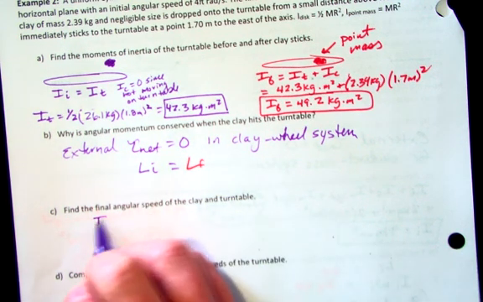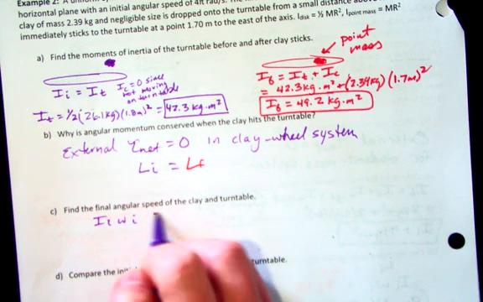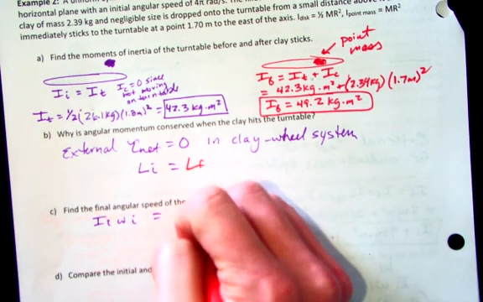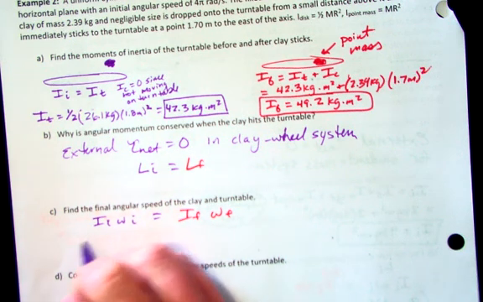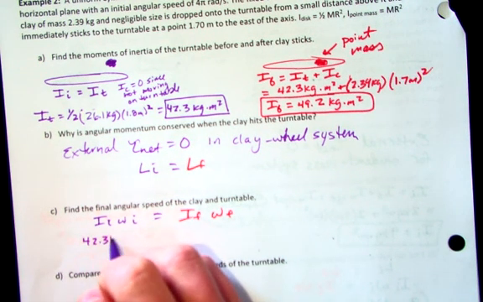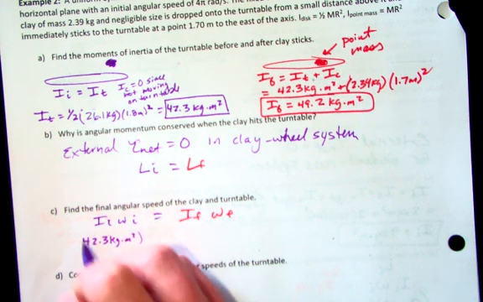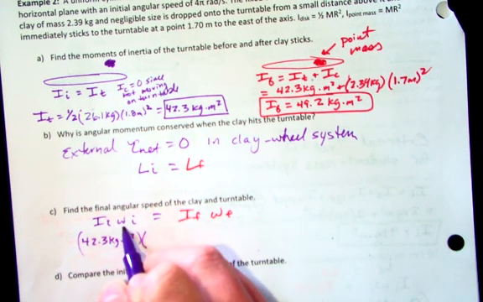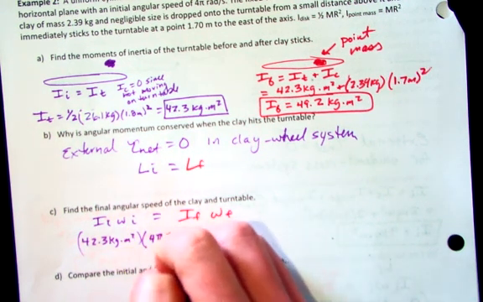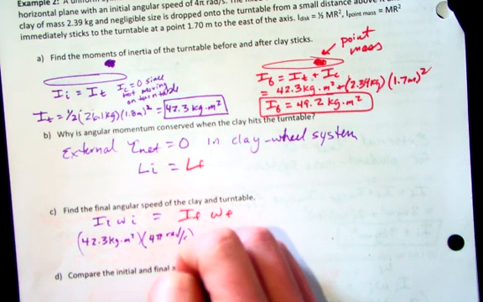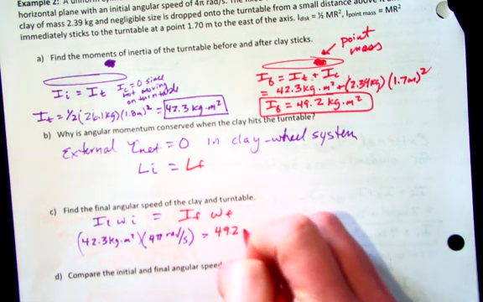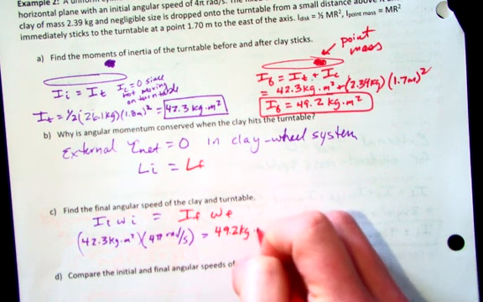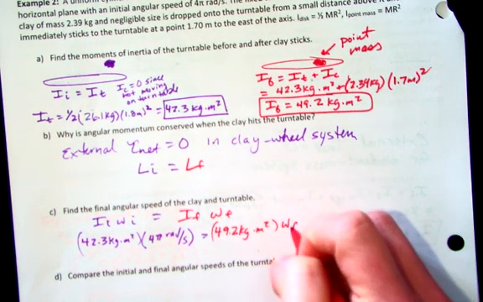So I know that I initial omega initial has to equal I final omega final, and we're trying to find this final angular speed. So I initial is 42.3 kilograms times meter squared. They tell us the initial speed was 4 pi radians per second, and that equals the final moment of inertia, 49.2 kilograms times meter squared, times the final angular velocity.